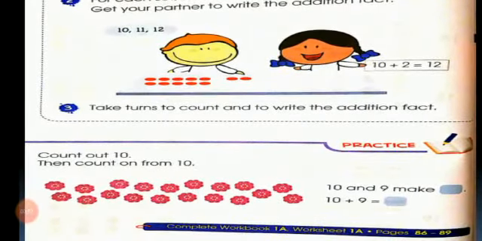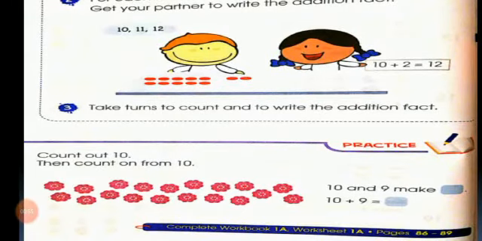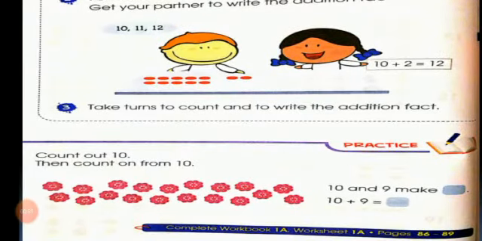Here we have to count out 10, then count on from 10. We have to count the flowers till 10 and make a circle, make a set of 10. So count 1, 2, 3, 4, 5, 6, 7, 8 and 9, 10. And how many are left? 1, 2, 3, 4, 5, 6, 7, 8, 9. 9 flowers are left here. So 10 and 9 make 19.